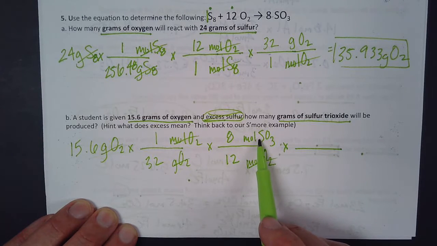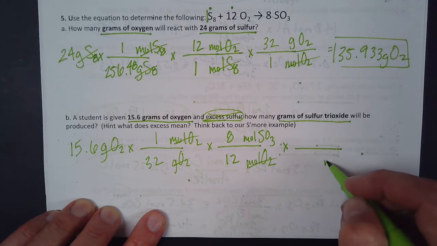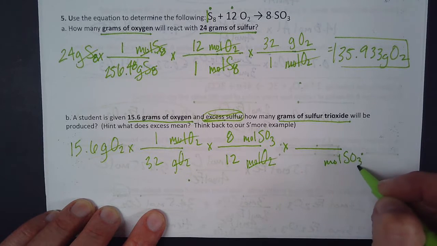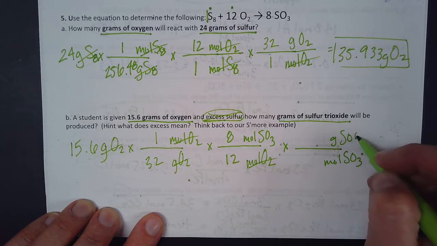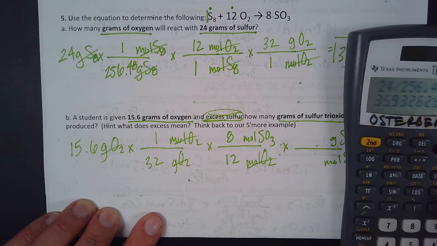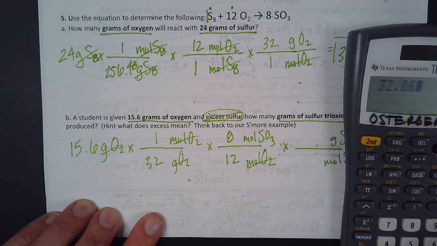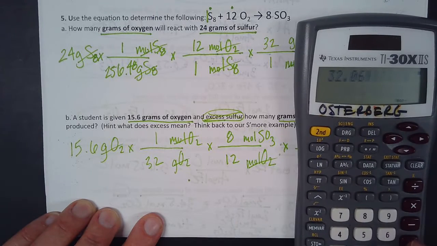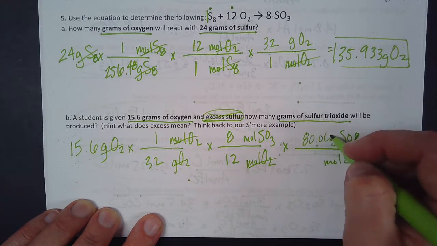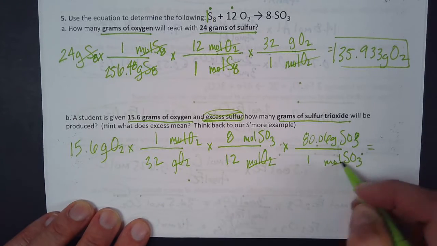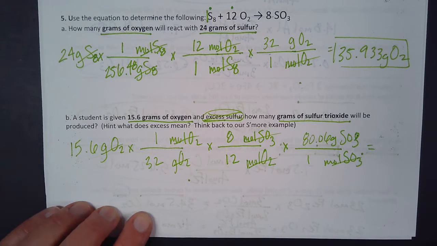We have 8 moles. We have moles of SO3 here. So we need moles of SO3 down there. We need grams of SO3 there. So 32.06 is sulfur, plus 16 plus 16 plus 16 would be 80.06. And that goes there. Moles of SO3 cancel.